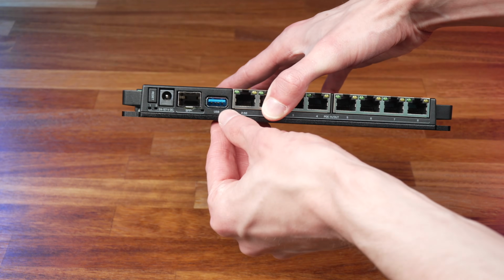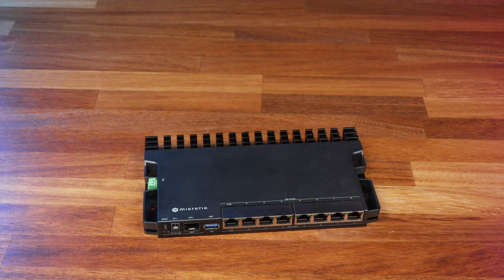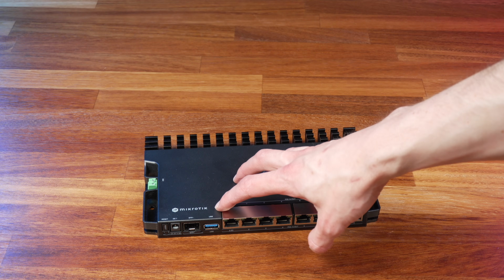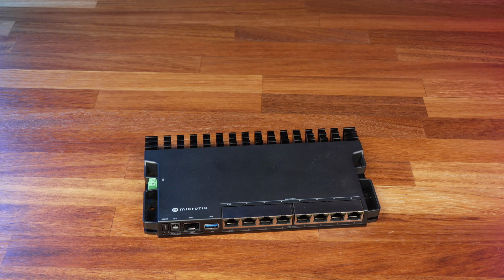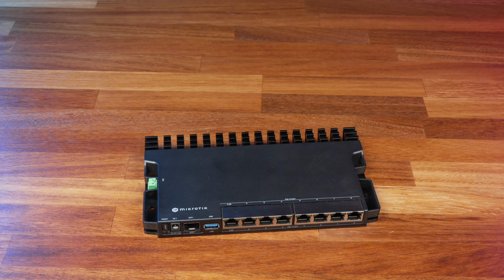Next up, we have a USB port, which you can use for things like mobile data dongles or mass storage devices to share on the network, or to store data for running Linux containers on the router. What's also nice about this USB port is you can toggle its power from within RouterOS, which could be really useful. For example, you could power something like a modem or smart home hub type device through this USB port and remotely power cycle it through RouterOS.